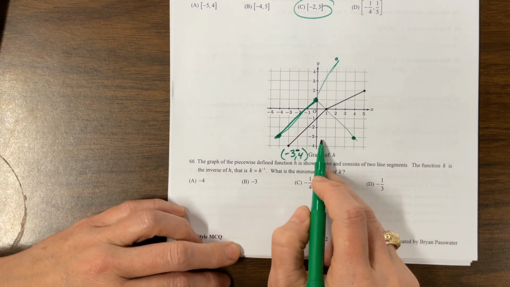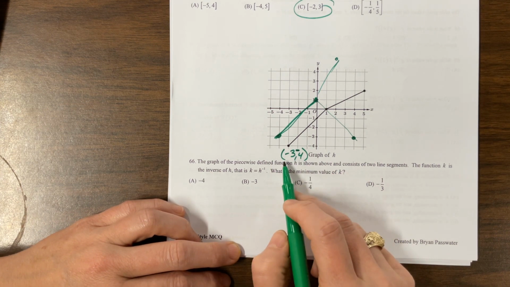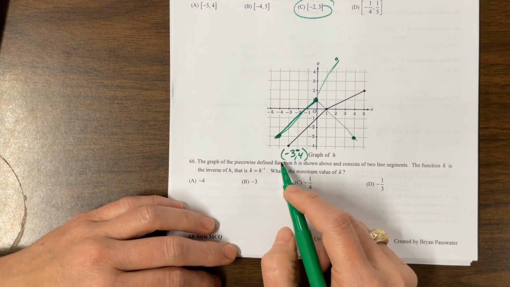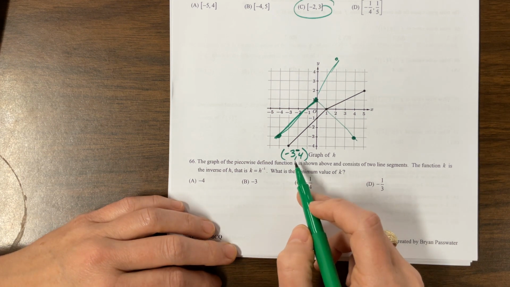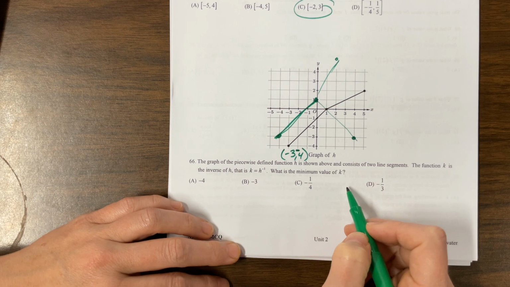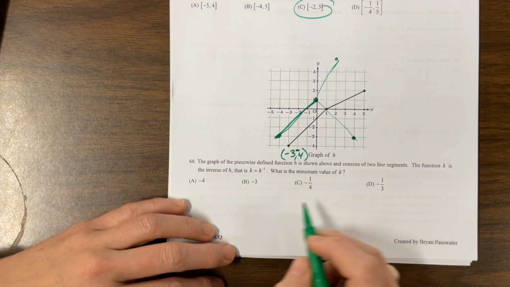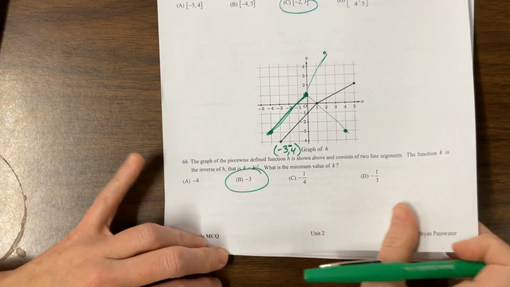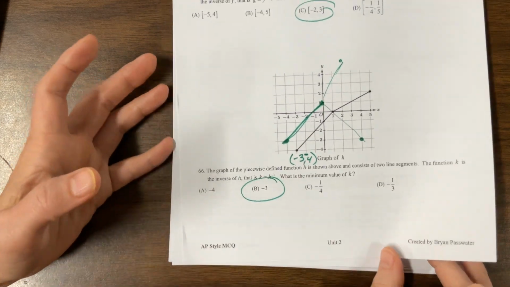The minimum value is the smallest x value becoming the smallest y value. Can we always say that? Well, we switch our x's and our y's. If the minimum value of the function k is the smallest y value, that means it came from the smallest x value. I did more work than I needed to. Negative 3. I've never thought of asking a question that way. That's very clever. It almost caught me.